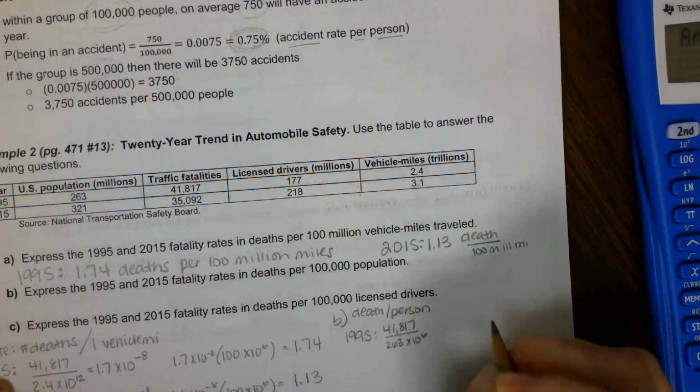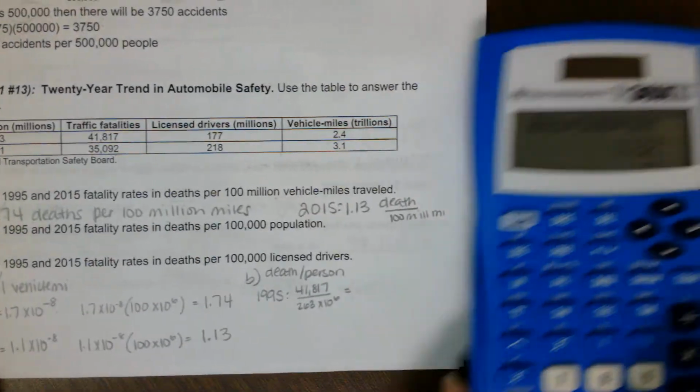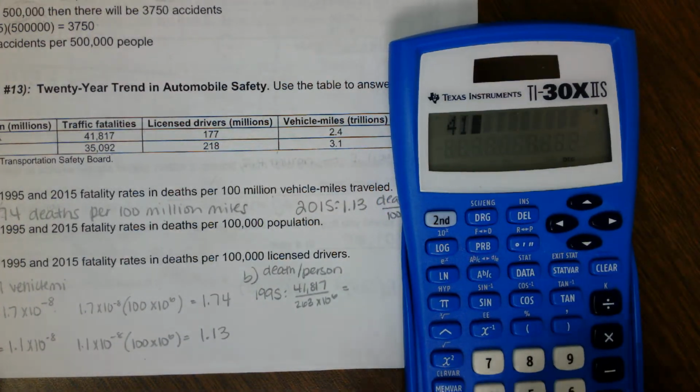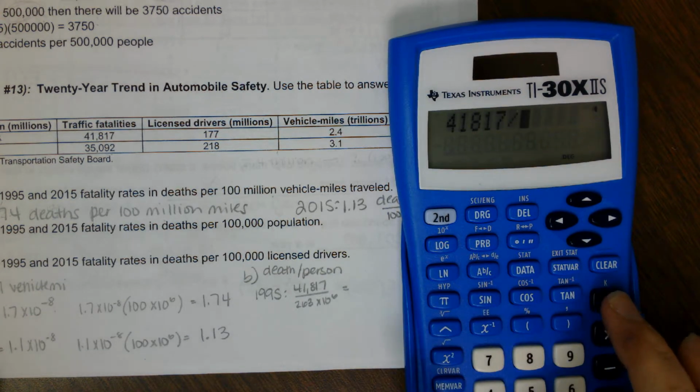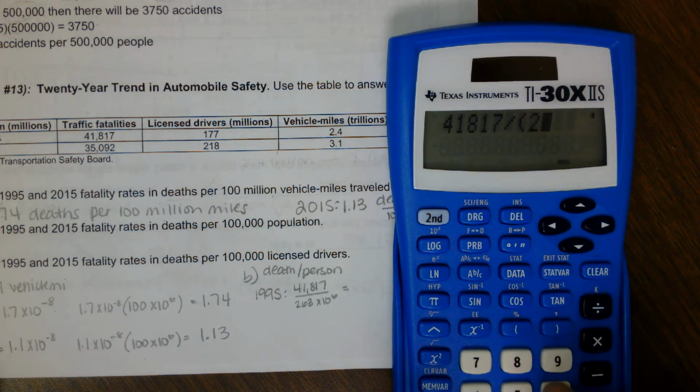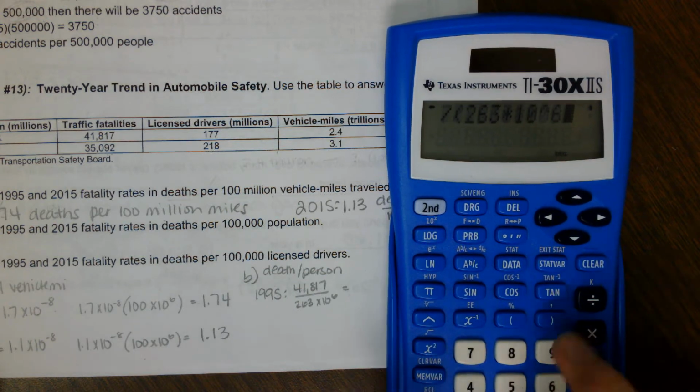And million is 10 to the 6th. So I have 41,817 divided by 263 times 10 to the 6th.